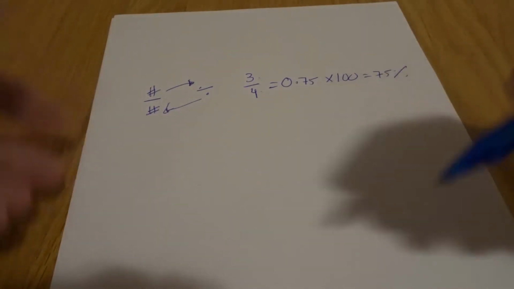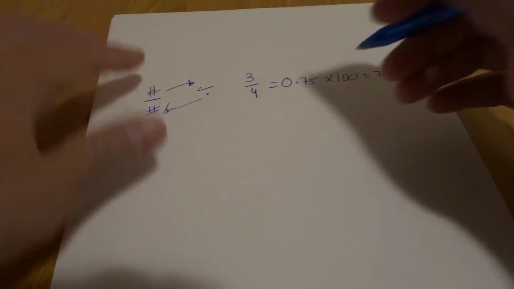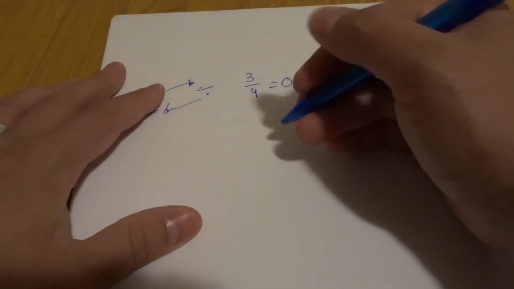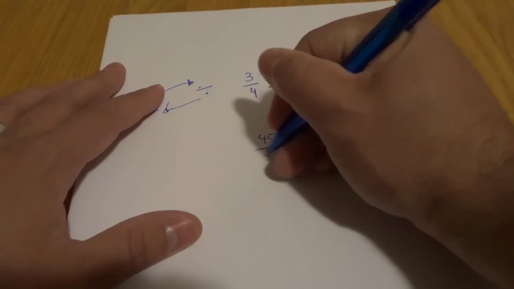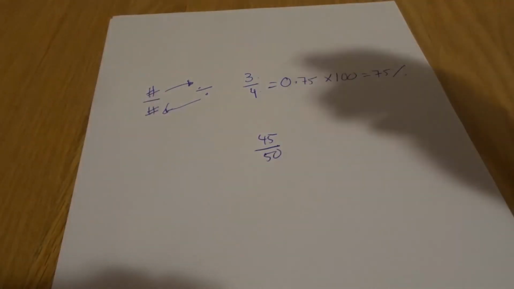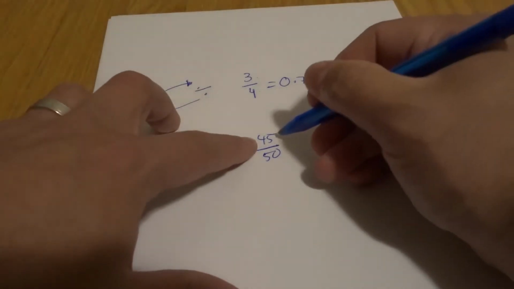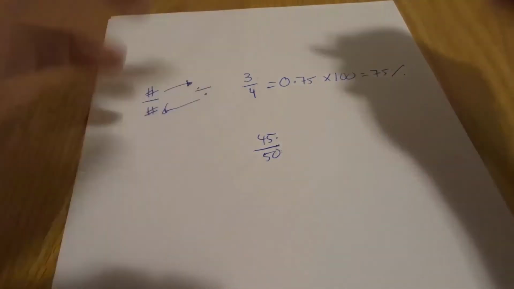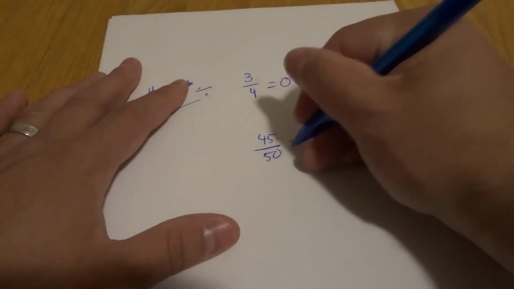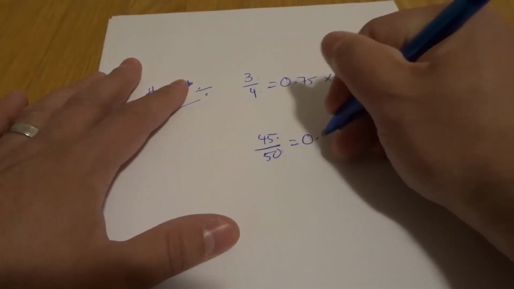Let's go with a bigger number, with a 2-digit number over a 2-digit number. And I'll bring it a little bit closer to the camera over here. So we're going to do 45 out of 50. So let's say you get this mark on a test, which is a great mark, by the way. You're going to do 45 divided by 50 because it's top number divided by the bottom number. So 45 divided by 50 is equal to 0.9.